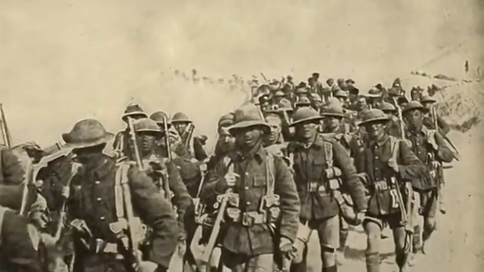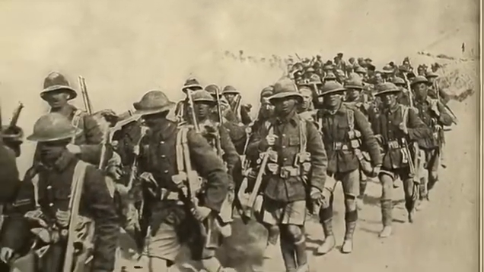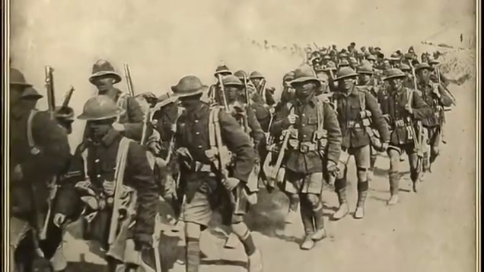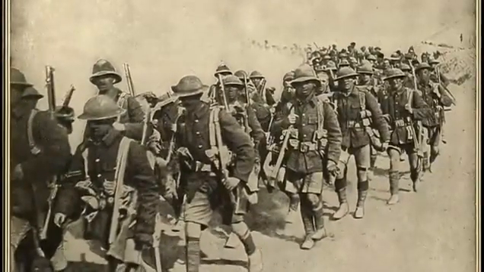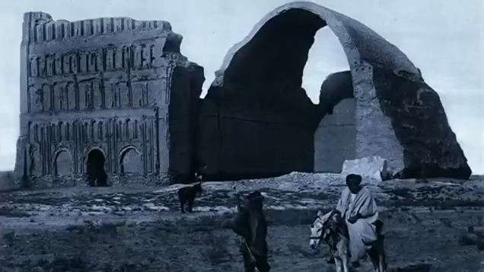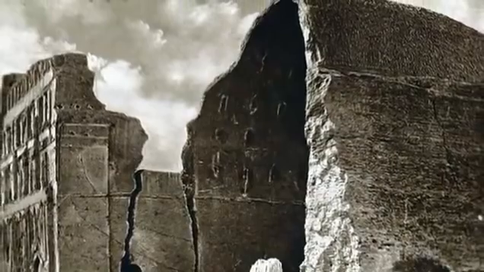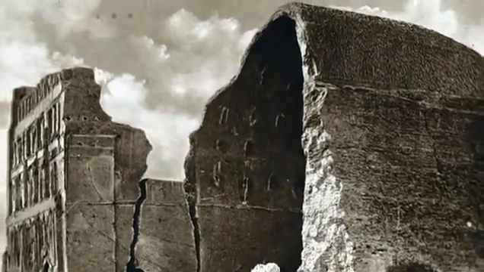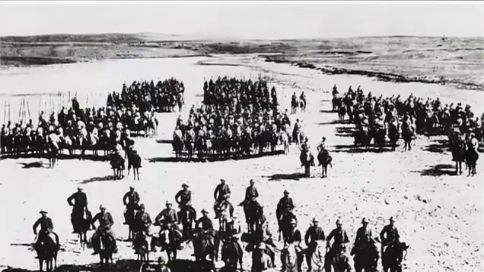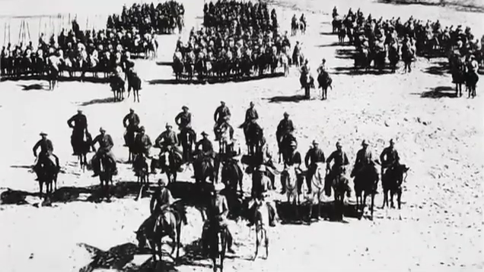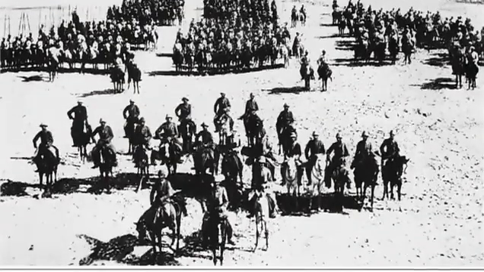By mid-November, British forces, about 11,000 men, stand at the ruins of an ancient city known as Ctesiphon, with its famous arch rising above the featureless landscape. They are only 25 miles from Baghdad. Standing in their way are 20,000 soldiers of the Ottoman Sixth Army, led by Nurettin Pasha.